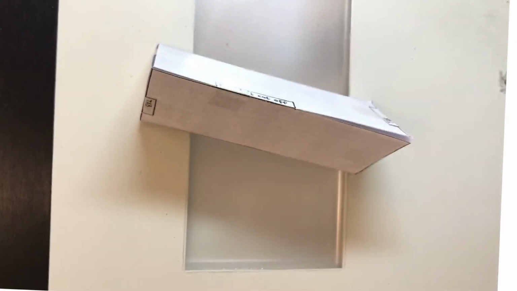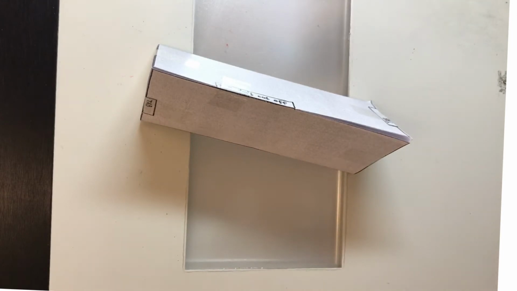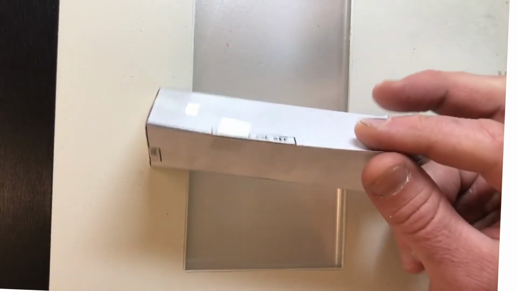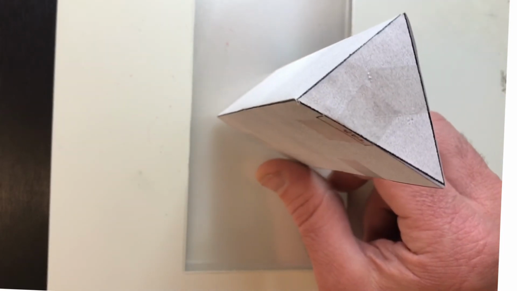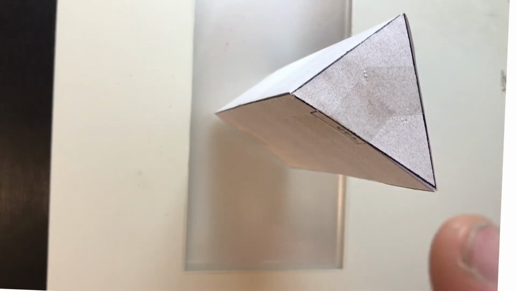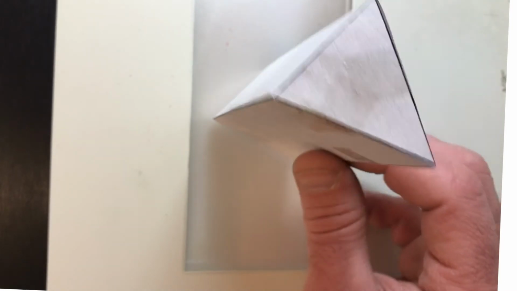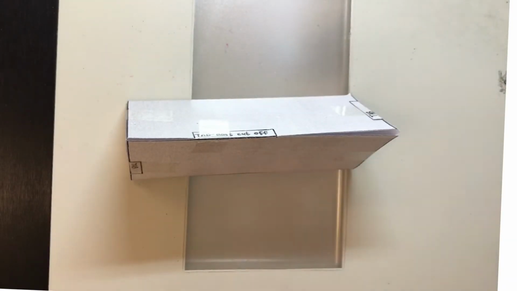Okay? Now, this triangular prism definitely confuses people. So I want you to see this. All right, if this thing is sitting like this, what is this? It's a triangular prism. What if it's sitting like this? What is this? It's a triangular prism. It doesn't matter how it's sitting, how it's laying, whatever, it's still a triangular prism. And that's what confuses people.